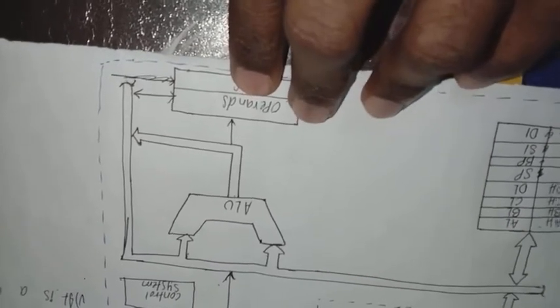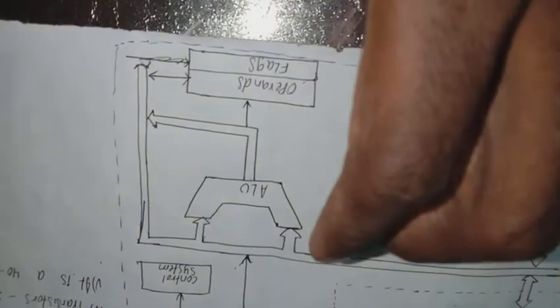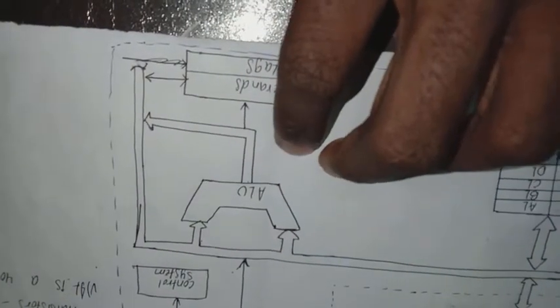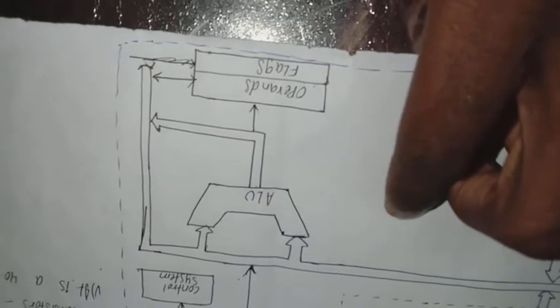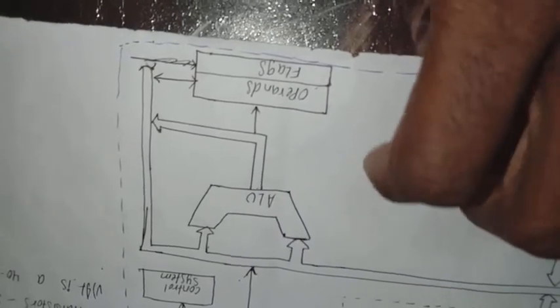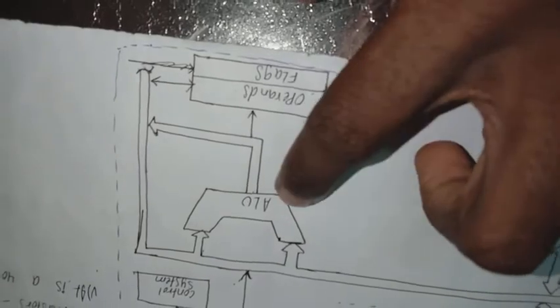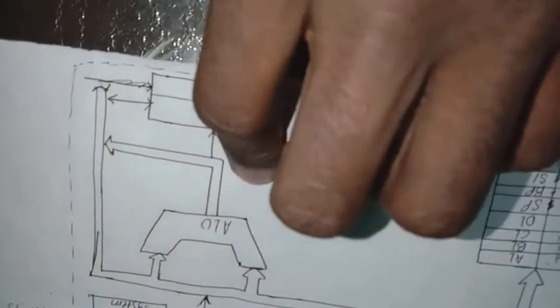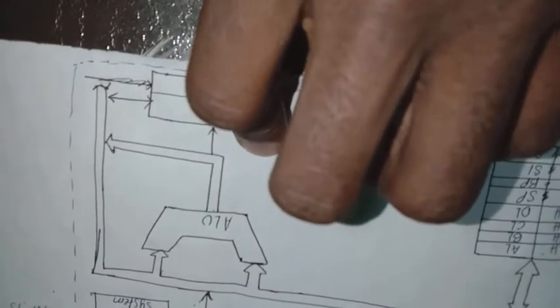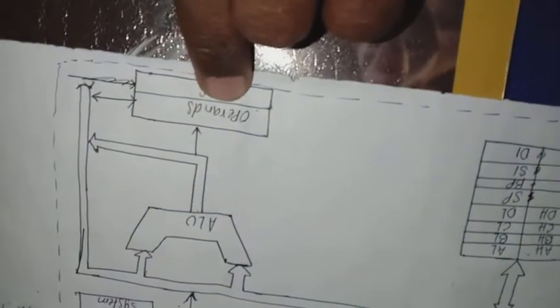If we see, when we exchange two data, first of all we store the data of one register in some register, and we copy the other register's data into this. But this extra register is what is called an operand.